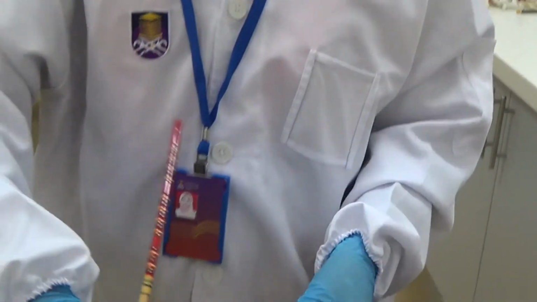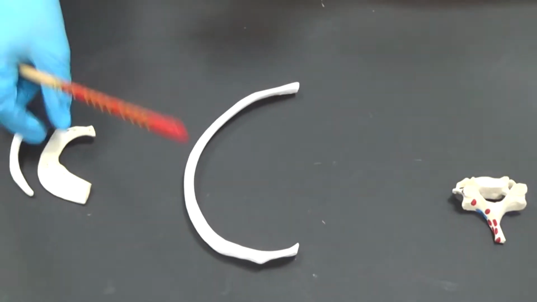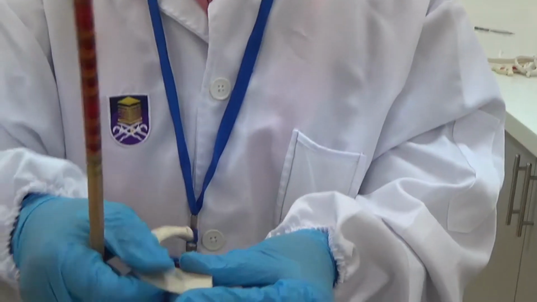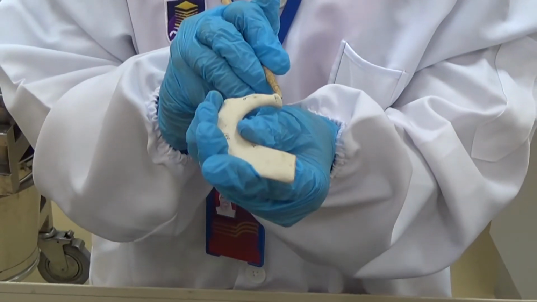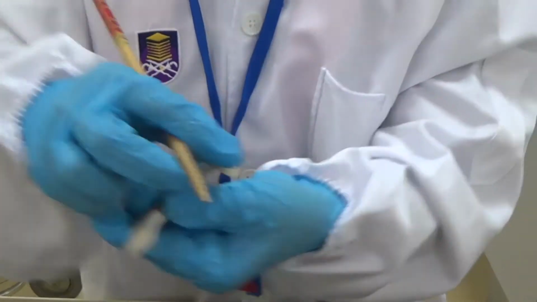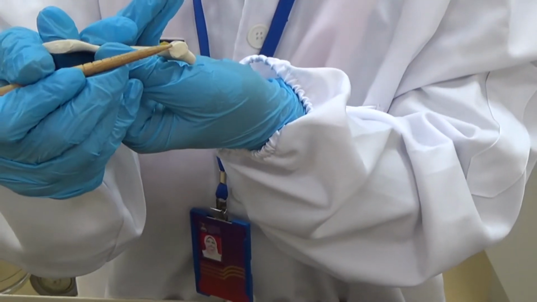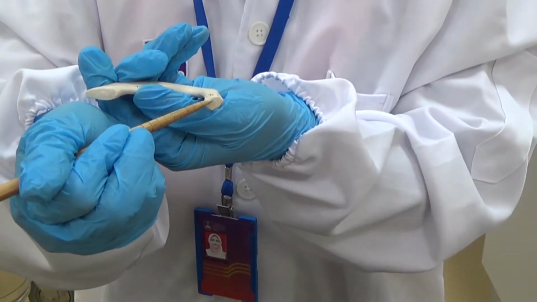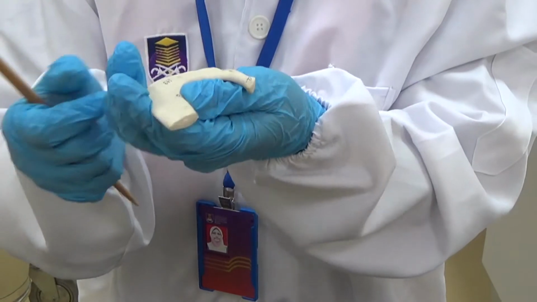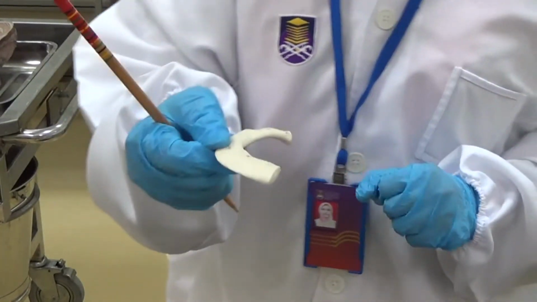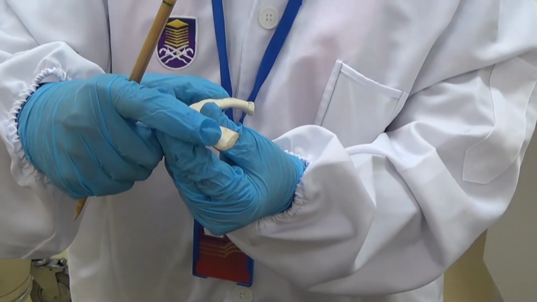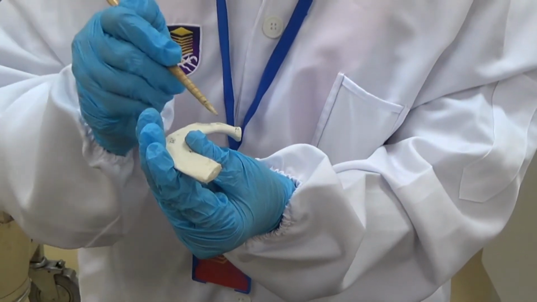Now, let's move to the atypical ribs. The first one would be the first rib. So this is the first rib, and this is the head of the rib, but it has only a single facet. Compared with the typical rib, which has two facets, the first rib has only a single facet. And if you can see, the first rib is the broadest rib, the shortest rib, and it is the most sharply curved rib.